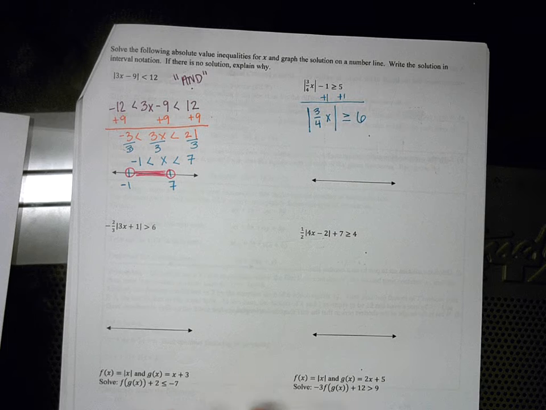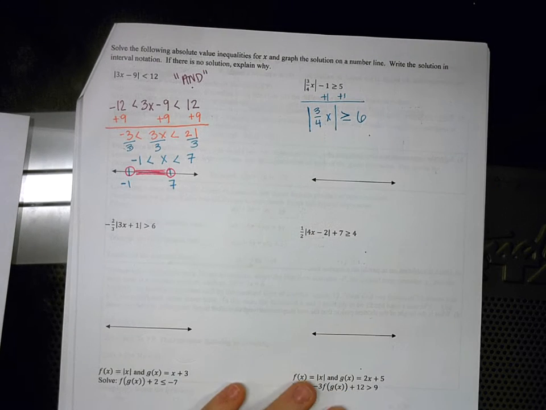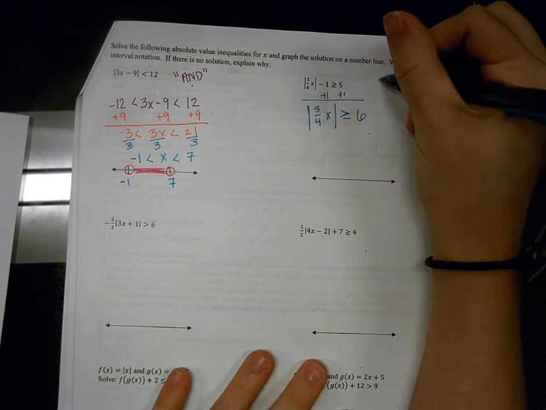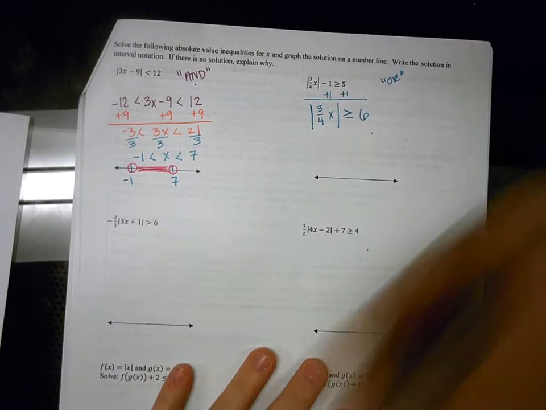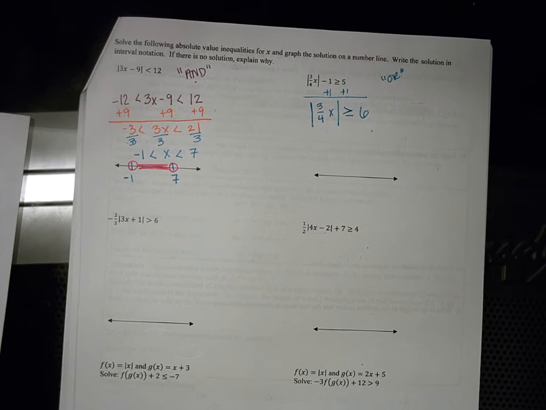Okay. Is this an and problem or an or problem? Or. Greater than is my or problem. Less than is my and problem, whether it has an equal to or not. All right.